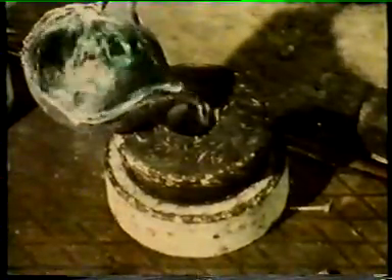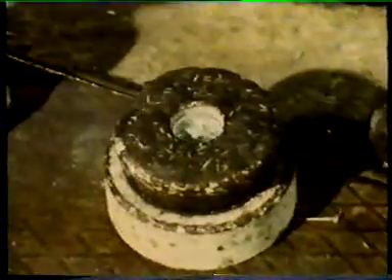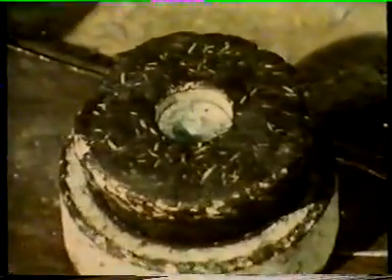From time to time, a small sample of the molten aluminium is taken for analysis. The metal is poured into a mold and left to solidify. Now we can see what happens as the aluminium solidifies in a special film. At a number of points in the liquid metal, tiny crystals begin to form and grow.